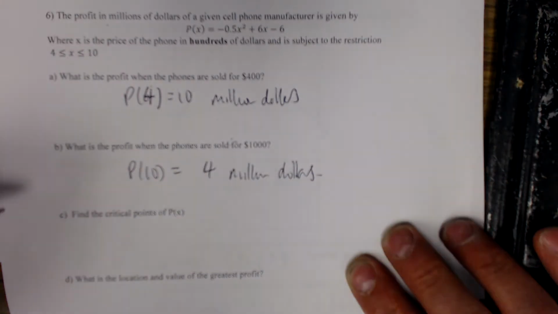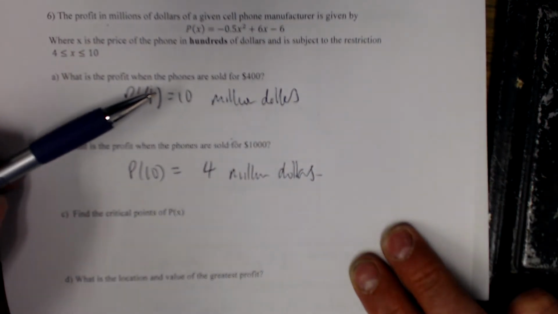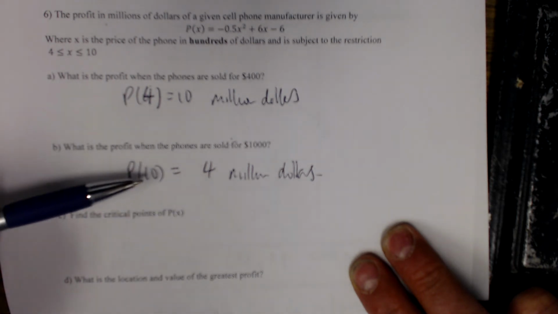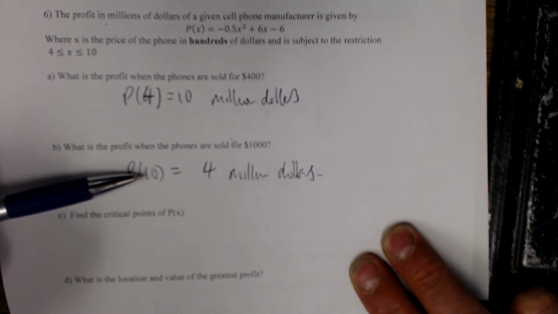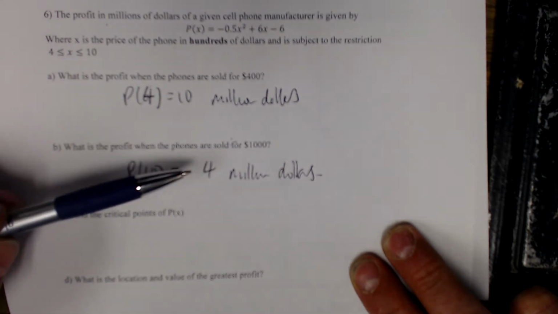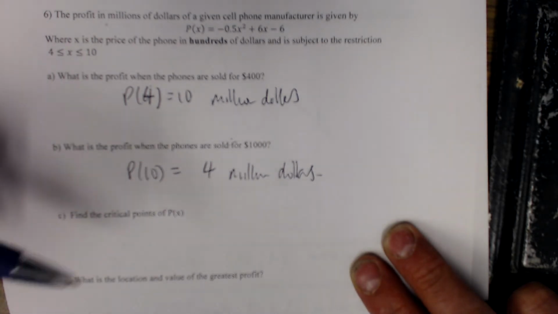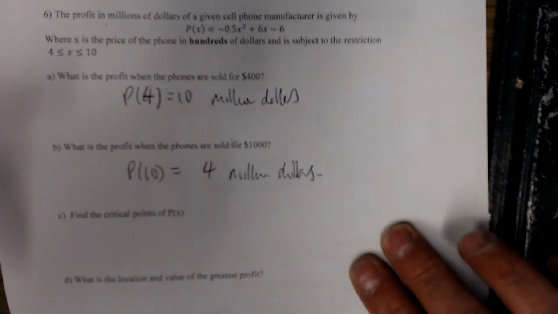So what's happened is my profit was $10 million if I charge $400 a phone, and it's $4 million if I charge $1,000 a phone. So clearly, if I raise the price of the phones too much, fewer people will buy them, and I won't make as much money as I could. Now the problem is, is there a better place? Can I make more money than $10 million?